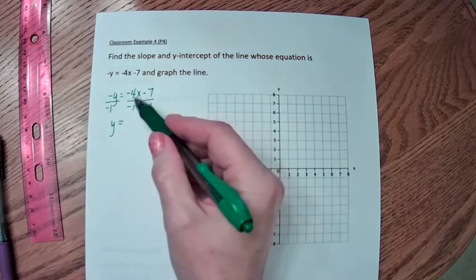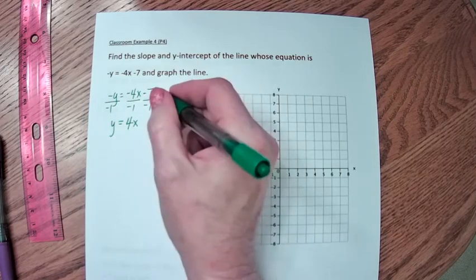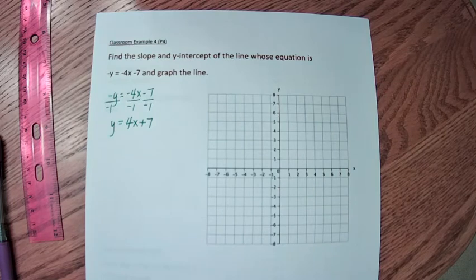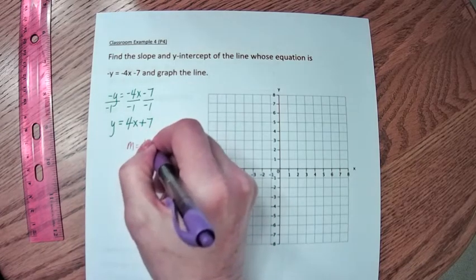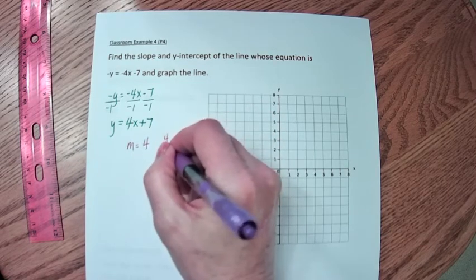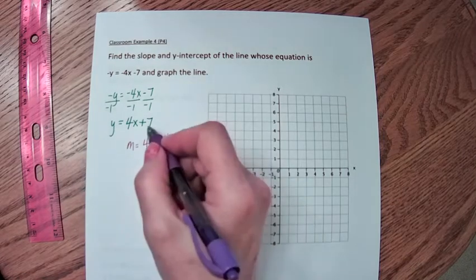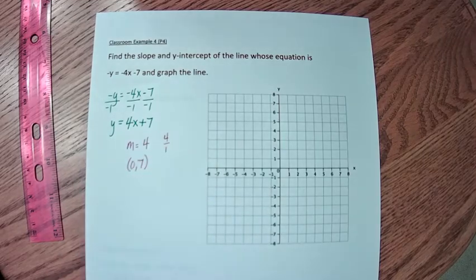Y is going to equal negative 4 divided by negative 1 is now a positive 4x. Negative 7 divided by negative 1 is now a positive 7. So now I have everything I need to graph the line, but also I know that the slope of this line is 4. That means up 4 over 1. And I know the y-intercept is on the y-axis at 7. That's the point 0, 7.